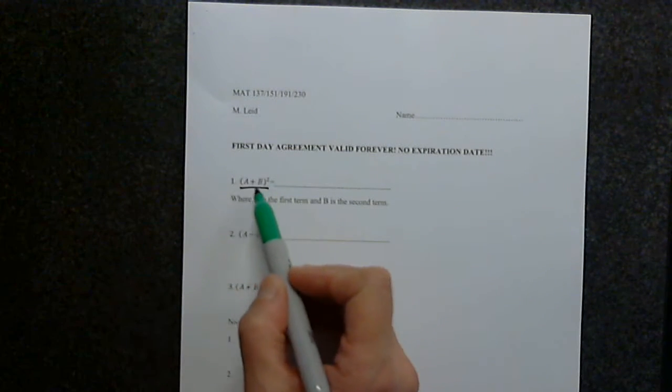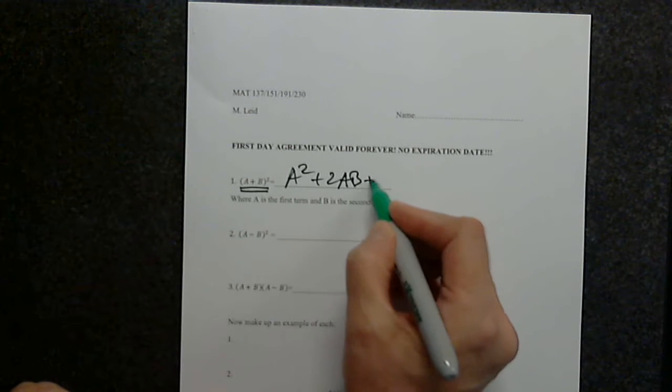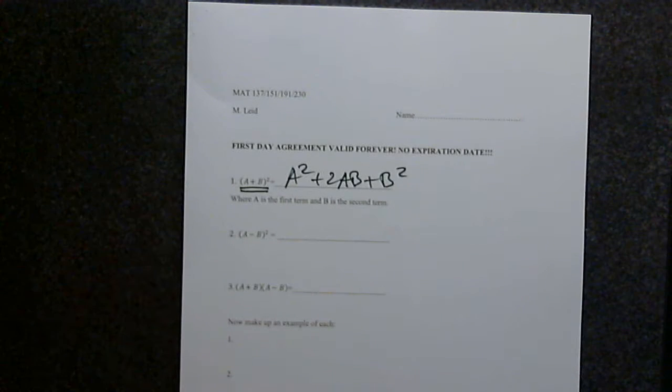So can anyone give us the answer to this other than Kyle? I always torture him. Okay. A squared plus 2ab plus b squared. Good. Thank you, Michelle. So this is extremely important for several reasons.